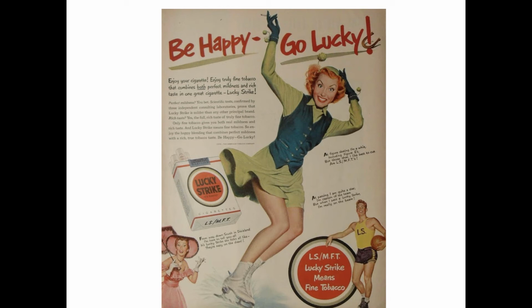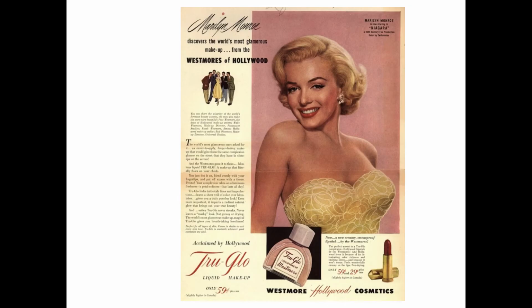One interesting note is that part of the vilification of the tobacco industry is that they knew that it was harmful. Doctors were encouraged and often paid to prescribe. Doctors prescribed cigarettes to calm people down. Look at it. Enjoy your cigarette. Enjoy truly fine tobacco that combines both perfect mildness and rich taste. And Lucky Strike could be read many different ways. And you guys will have a lot of thoughts, I guess.